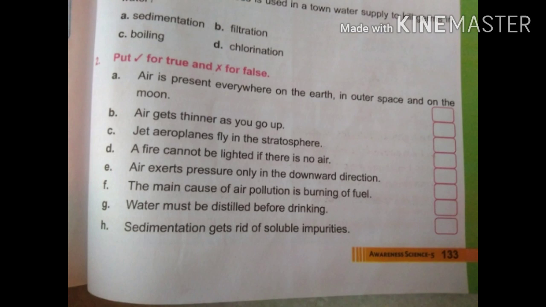Water must be distilled before drinking. So here, if you distill the water, what happens? It becomes a very purified form. It has nothing, no minerals, no salts, nothing. So we should not drink this kind of water. There is no need to distill water before drinking. Just boiling is enough. We should not drink distilled water. So option G is the wrong answer, meaning it is false.